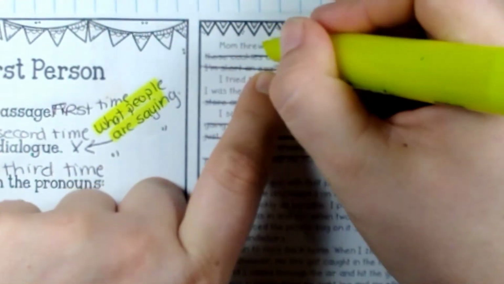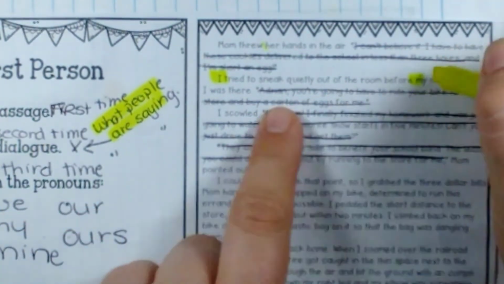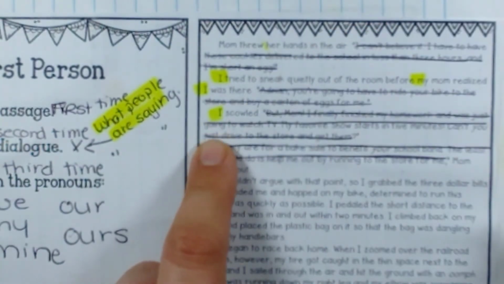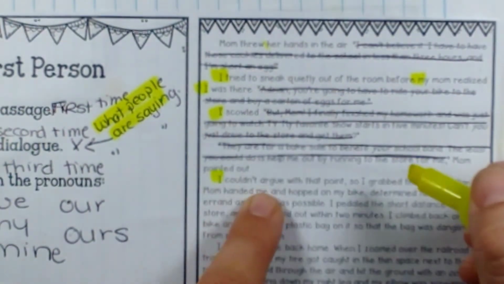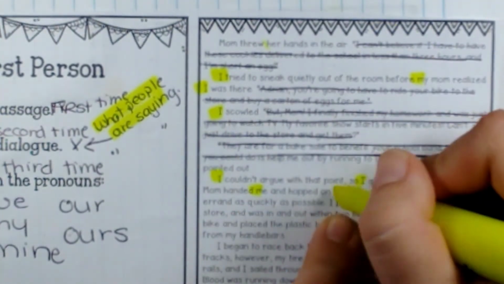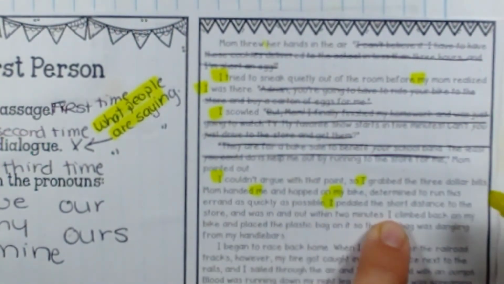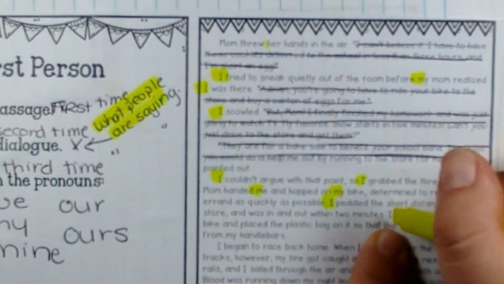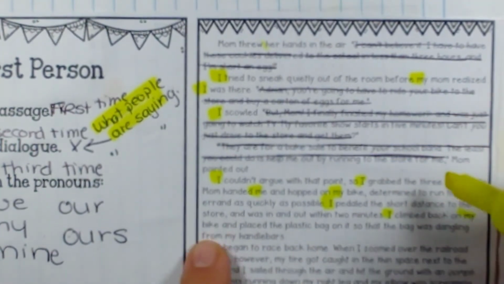Mom threw her hands in the air. I tried to sneak quietly out of the room before my mom realized I was there. I scowled. Crossed all that off. Mom pointed out. I couldn't argue with that point, so I grabbed the $3 bills Mom handed me and hopped on my bike. Determined to run this errand as quickly as possible, I pedaled the short distance to the store and was in and out within 2 minutes. I climbed back on my bike and placed the plastic bag so that the bag was dangling from my handlebars.